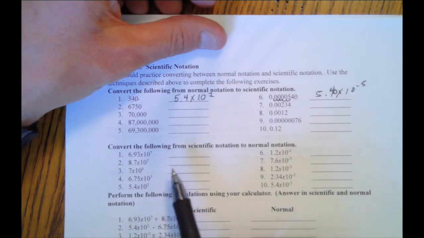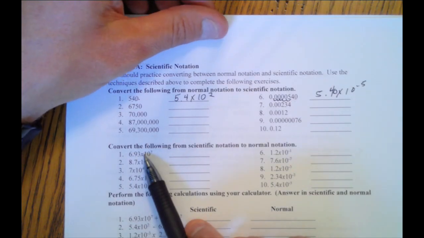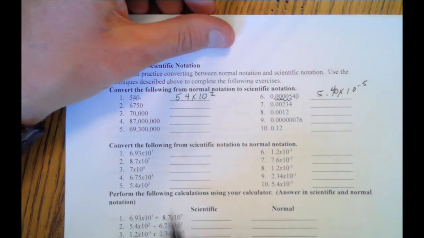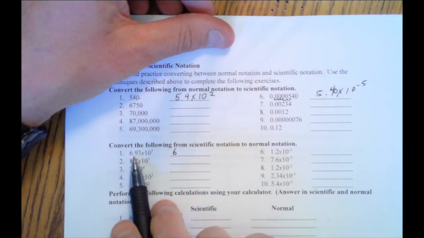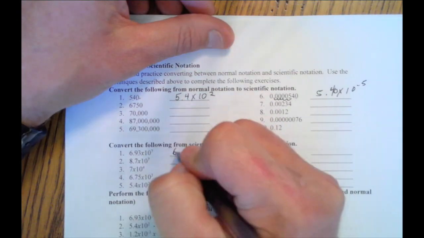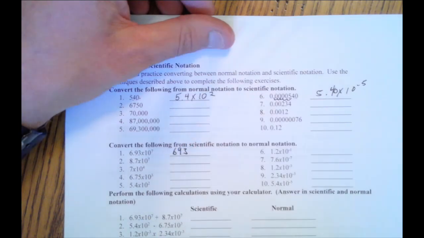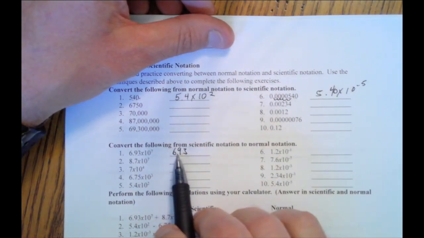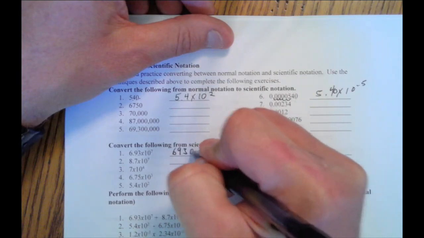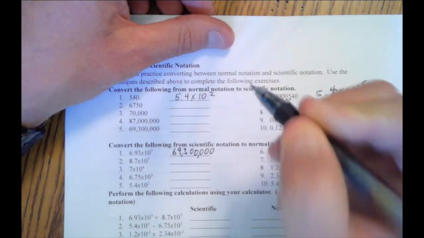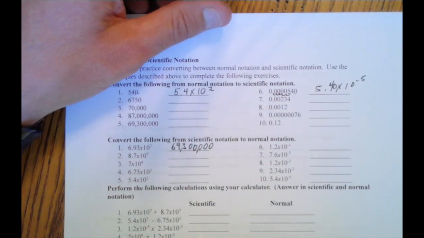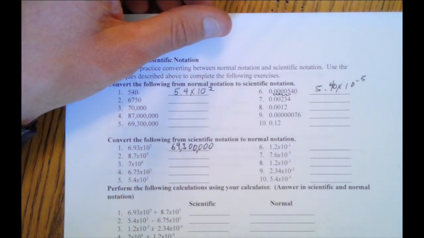Now to go the opposite way, from a number in scientific notation back to normal notation, we just do the same thing. We have 6, and then we would move the decimal 1, 2, and then add zeros until we get up to 7. So 1, 2, 3, 4, 5, 6, 7. It's customary in our country to put commas there. So 6.93 times 10 to the 7th is the same as 69,300,000.